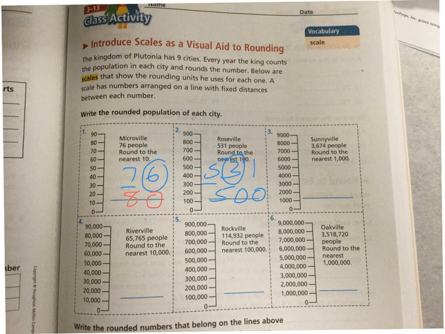Let's look at number 3, rounding to the nearest thousands place. 3,674. The 3 is the number that's going to decide. So our possible answer, 3,674, falls somewhere in between 3,000 and 4,000. Which is it closer to? Well, that 6 that's circled tells us it's closer to 4,000. So we write down 4 and then fill the rest with zeros: 4,000.